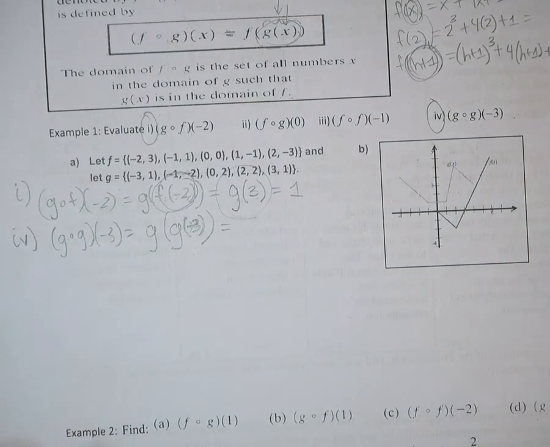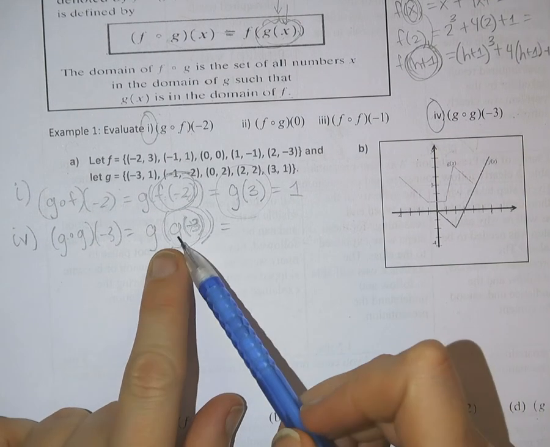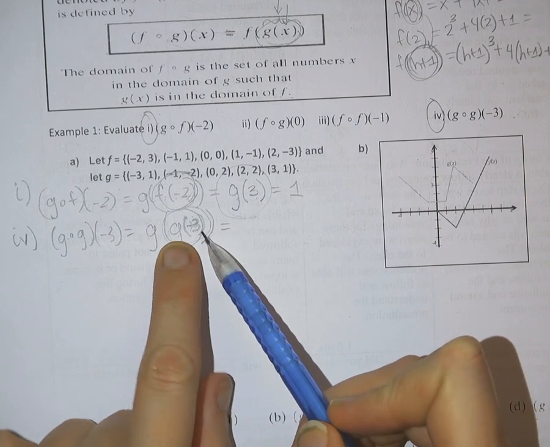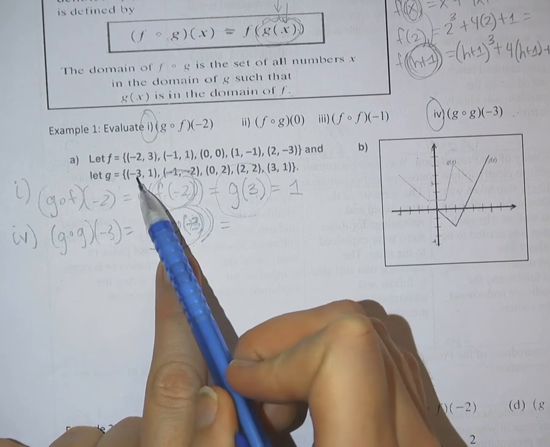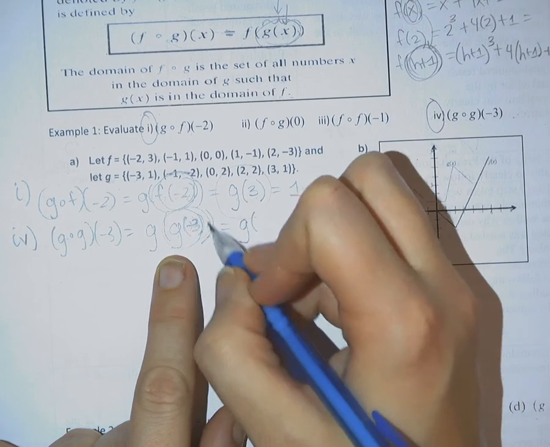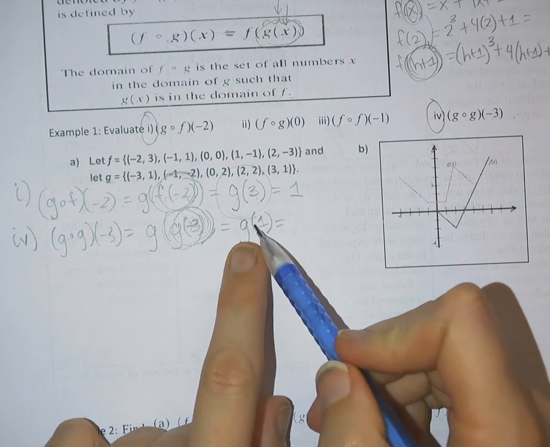So now I'm going to start in and work my way out again. I'm going to start at the inside and replace G of negative 3 with what G equals at negative 3. So I'm going to go to G, find negative 3. So G of negative 3 equals 1. So I can replace G of negative 3 on the inside with 1. And now I have G of 1.